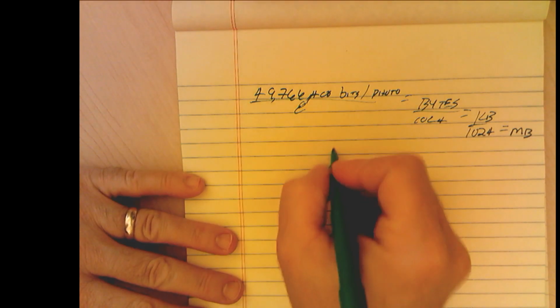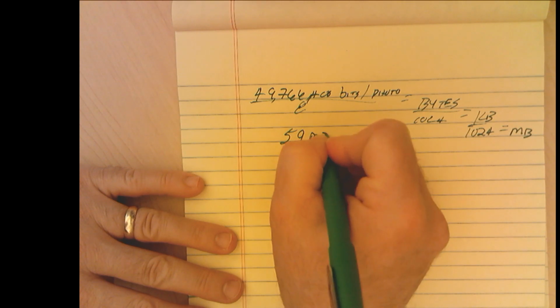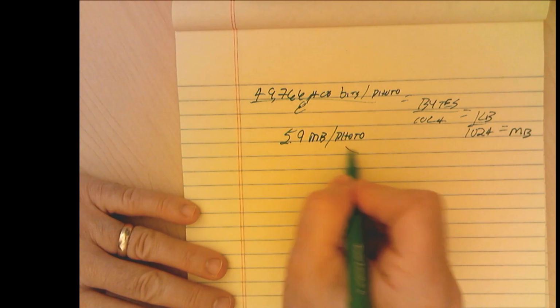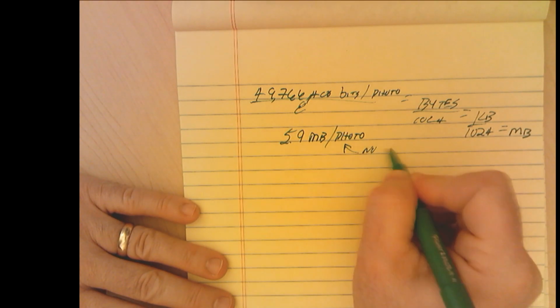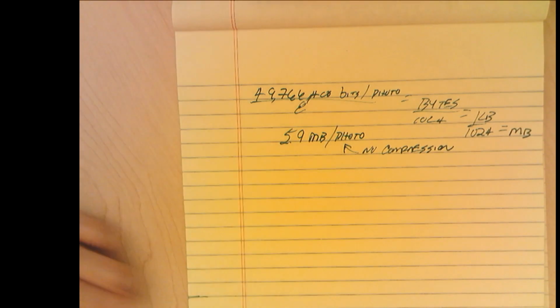and if I got it right, let's try it again. 1920 by 1080 times 24 divided by 8 divided by 1024 to give me kilobytes, divided by 1024 to give me megabytes. We should wind up with about 5.9 megabytes per photo. All right. Now that's without compression. Right? So that's no compression.